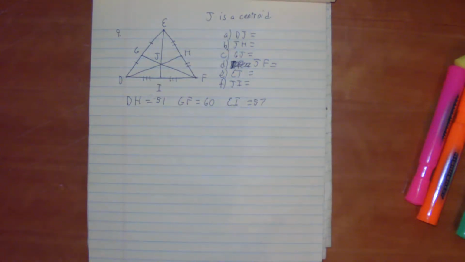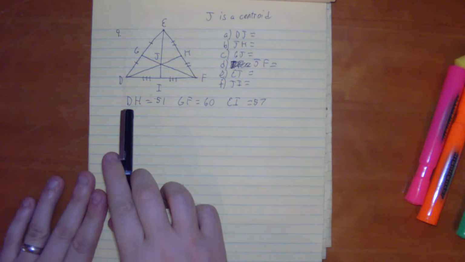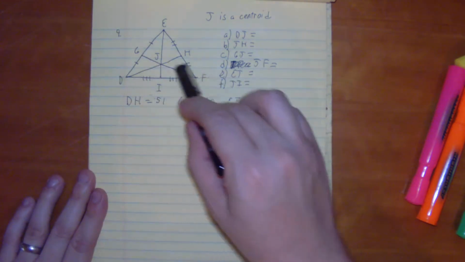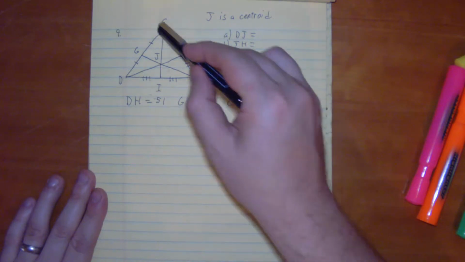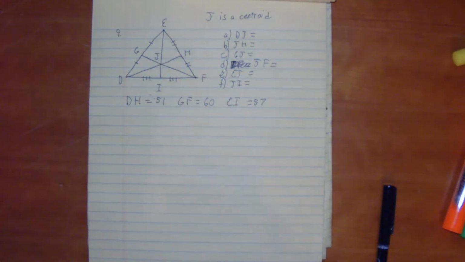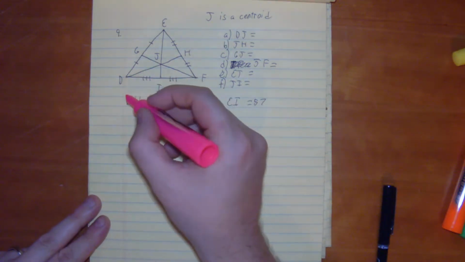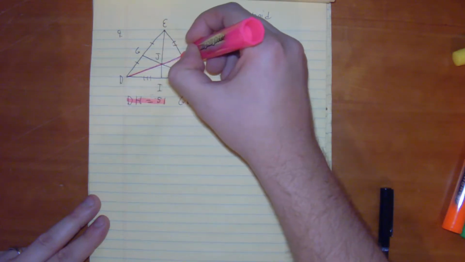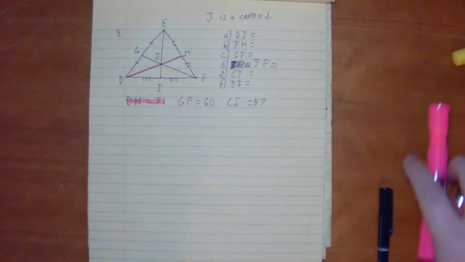Okay, next we have the following lengths given. We have DH is 51, we have GF is 60, and EI is 57. Due to constraints of how much room we have, I'm going to use the highlighter to focus on how to get the answer. So DH is that length right there, 51.